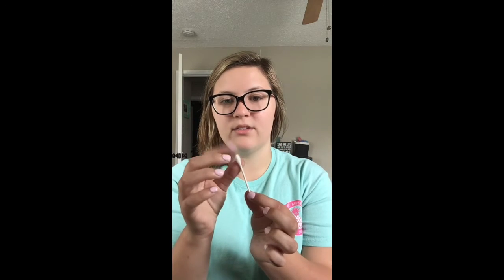So next, what I'm going to do is test my sensory. I have my sharp side and my dull side over here on my contact applicator. I'm going to have my patient close their eyes and I'm going to touch various places: the forehead, the cheek, the chin, the clavicle area, and then lower.